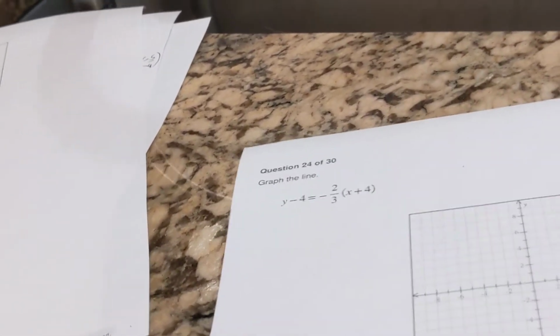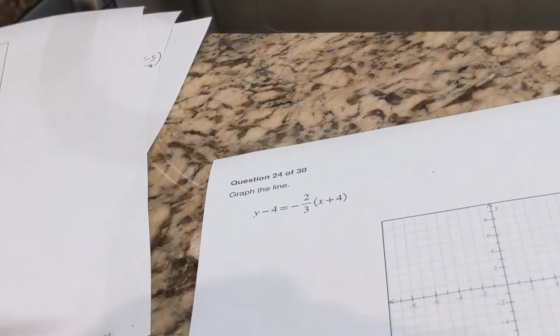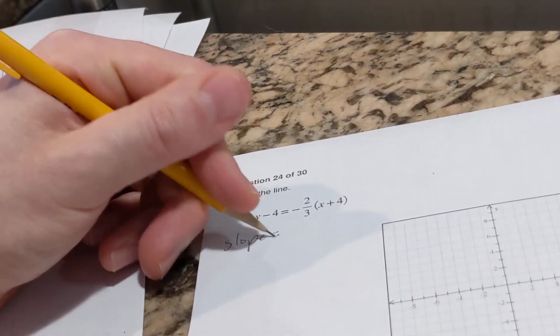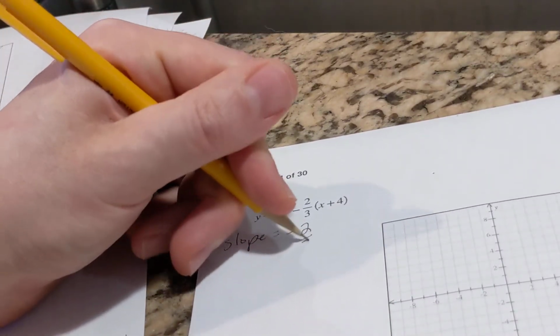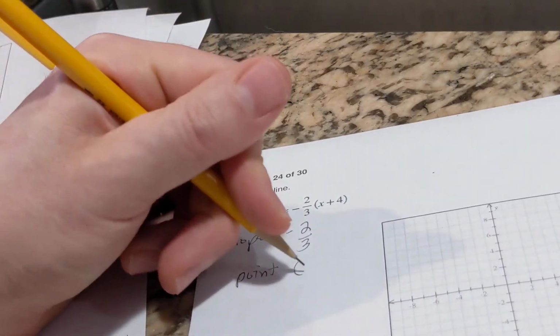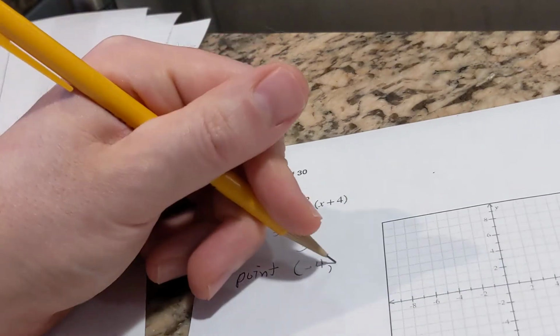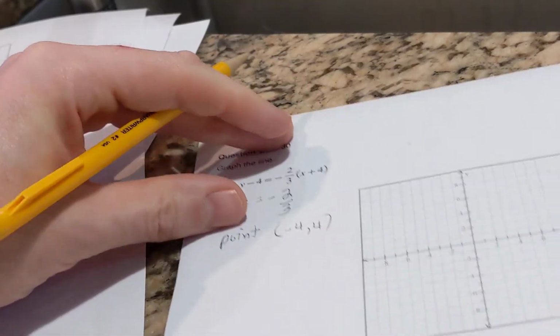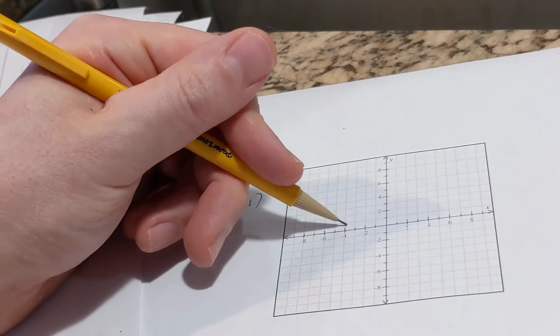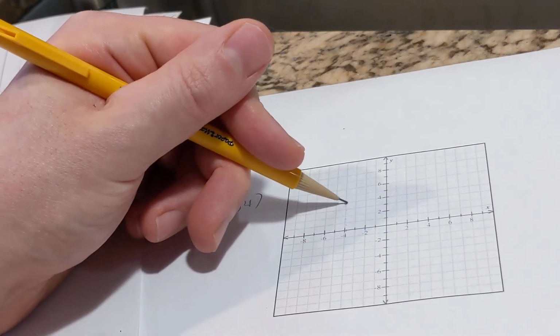All right, number 24, you should recognize is in point slope form. This is going to have a slope of -2 over 3. Point is going to be -4, comma 4. So we'll start by plotting the point. -4, 4, 1, 2, 3, 4.